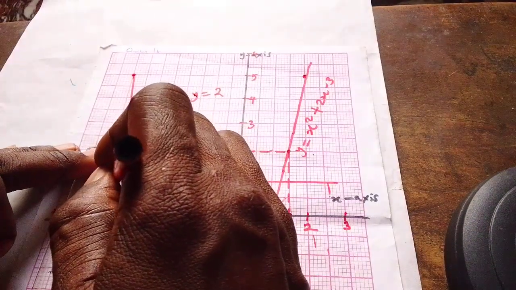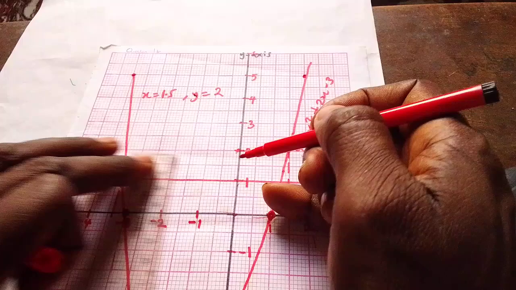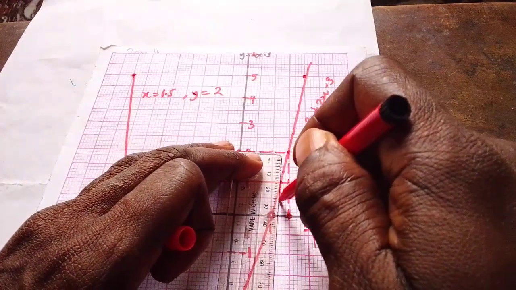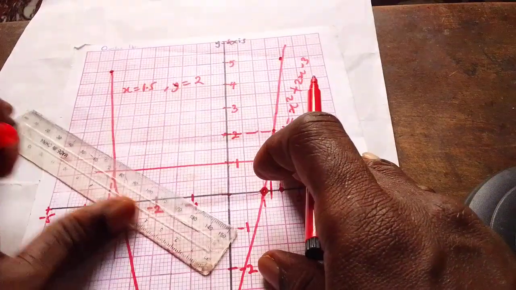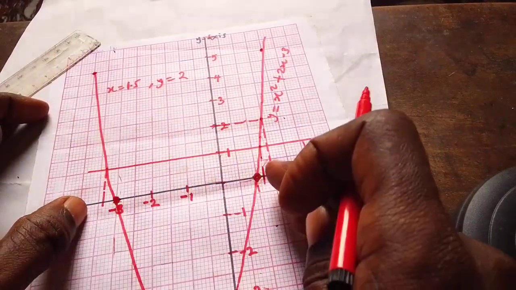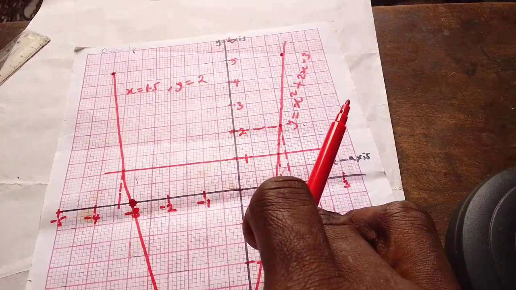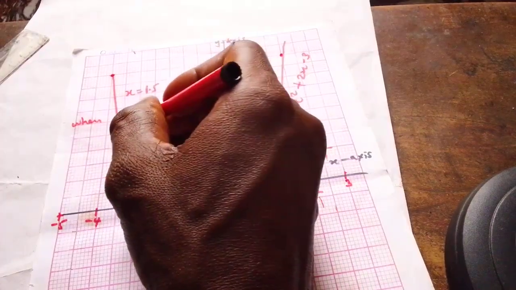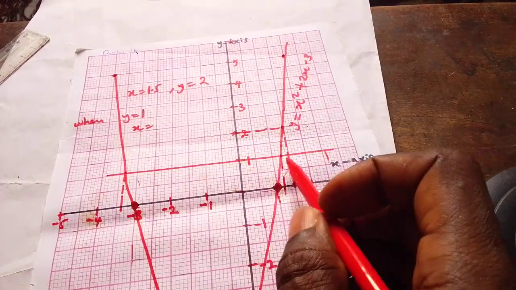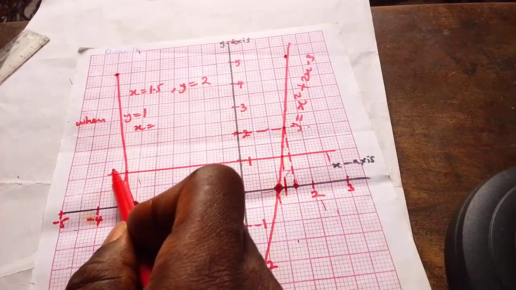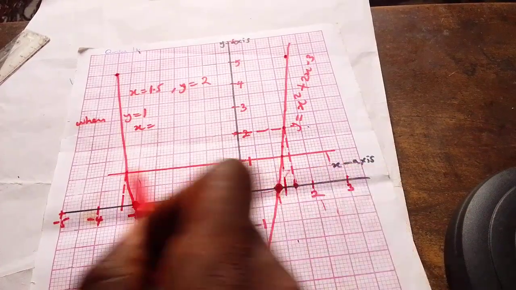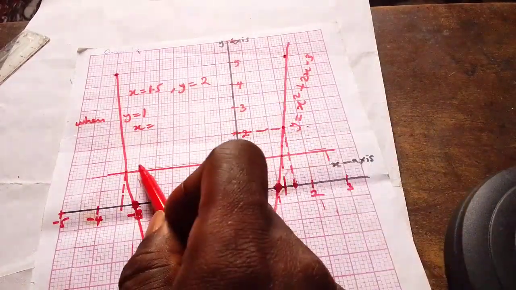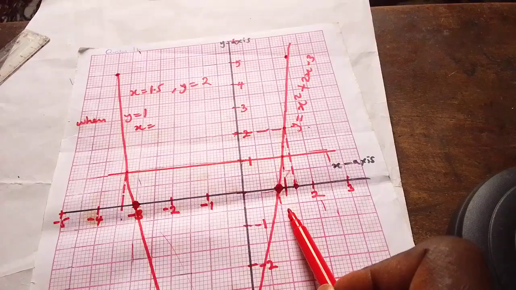You trace this point, and also the other point of intersection, to the x-axis, then read the value at each point. When y is 1, x will be equal to what? It is going to give you two values. So on 1 you draw a horizontal line that will cut the quadratic graph you have drawn, trace it to the x-axis, and take the readings.